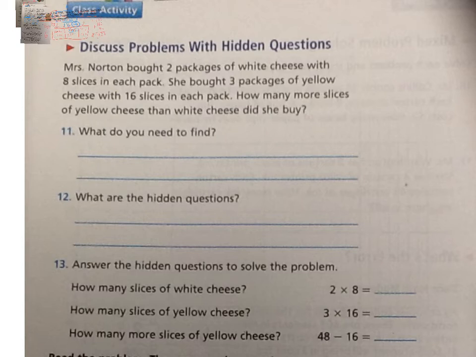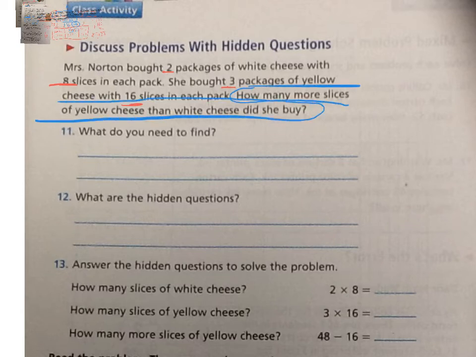Mrs. Norton bought 2 packages of white cheese with 8 slices in each pack. She bought 3 packages of yellow cheese with 16 slices in each pack. How many more slices of yellow cheese than white cheese did she buy? Okay. So, let's underline the numbers. We have a 2. We have an 8. We have a 3. We have a 16. And then our question is, how many more slices of yellow cheese than white cheese did she buy?